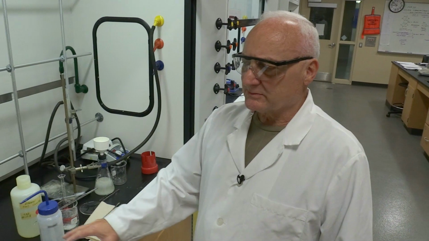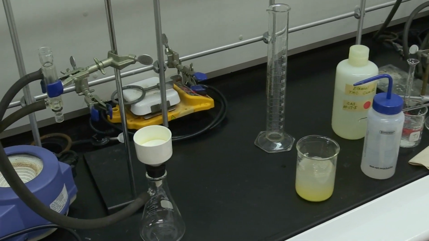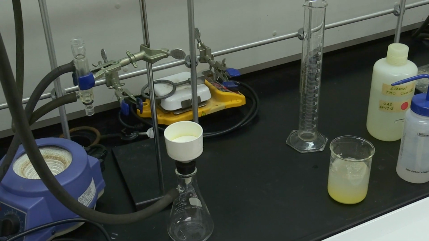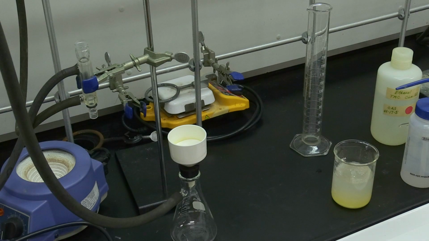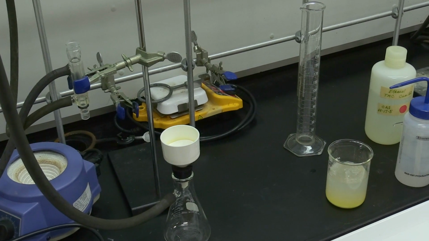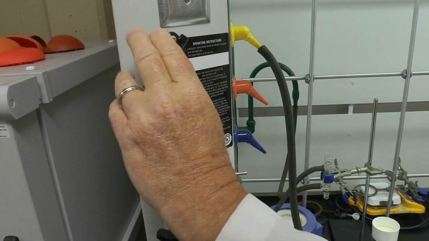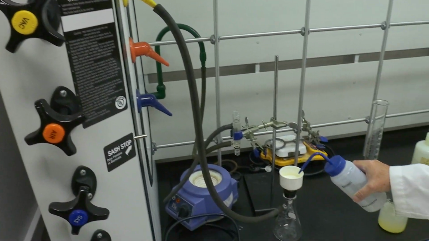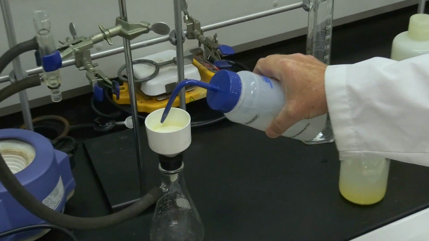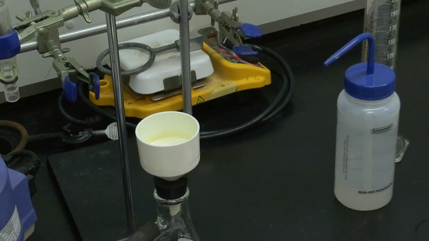Okay, now we're going to go back to part A. Filter the product with the liquid and let it suction filter for several minutes to help dry it. So we want to always start off with a wet filter paper. We let this solution sit for a little bit.